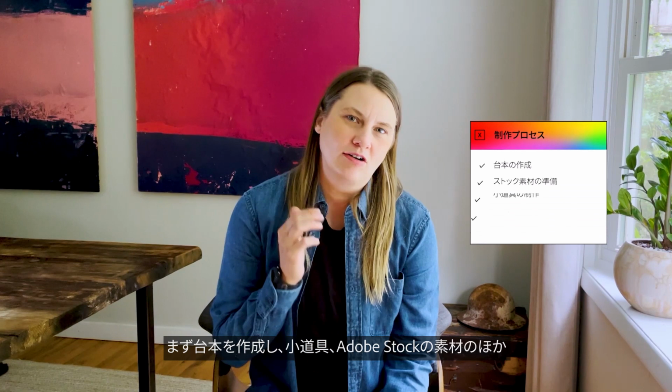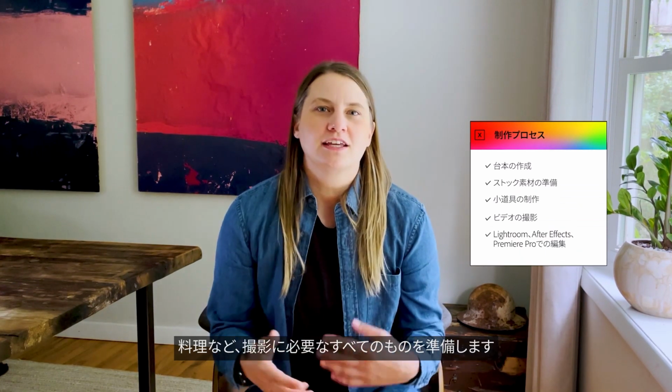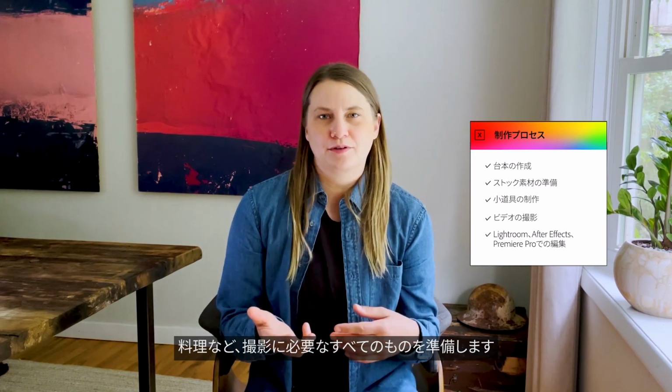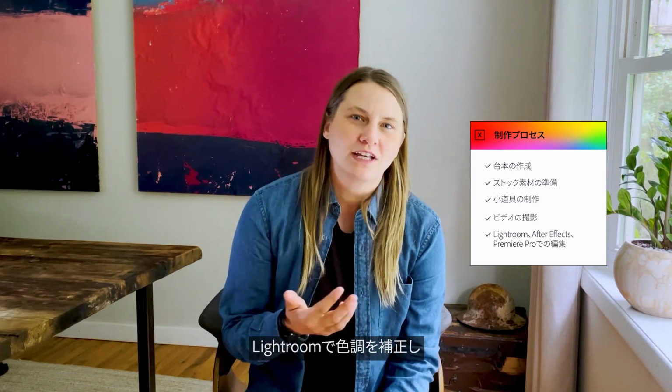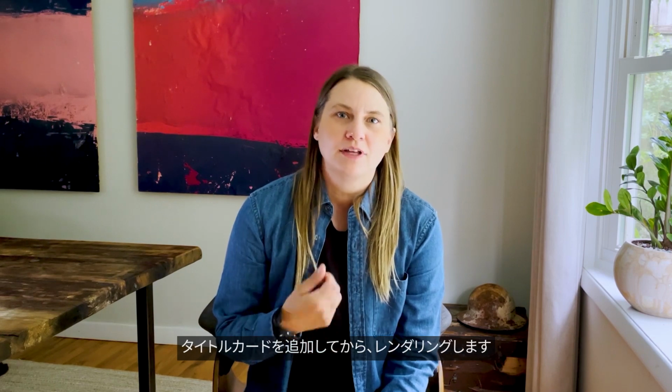So just to summarize, the first thing we do is we write treatments, source all of our props and any Adobe Stock assets that we're going to use, fabricate and create all of the food and other props, shoot the video. Process for color in Lightroom. We remove animation aids, add the mouths, replace any green screen footage in After Effects. And our final program is Premiere, where we update sound effects, music, adding supers or title cards if you need them before we do our final render. And that is our whole production process.